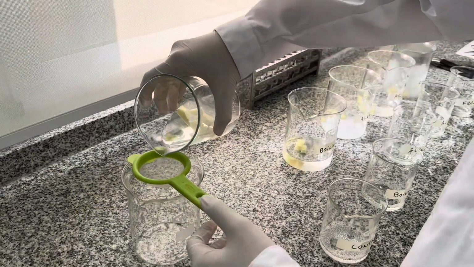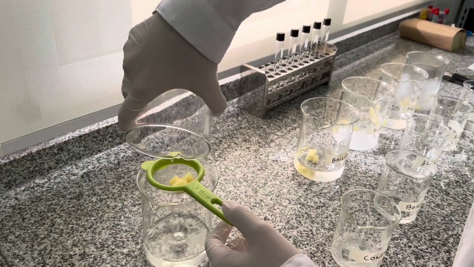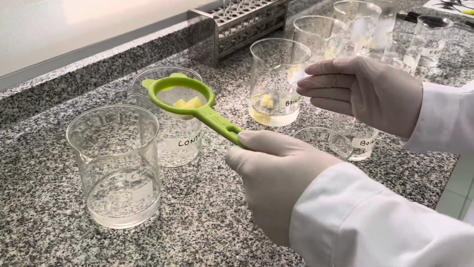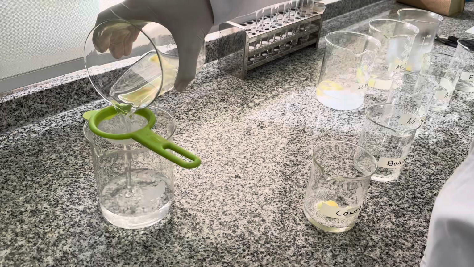After 10 minutes, we used a little strainer and a fork to grab the potatoes, while removing the solution of each treatment flask. We then place each set of 3 potato cubes from the corresponding treatment flask into their related experimental flask.